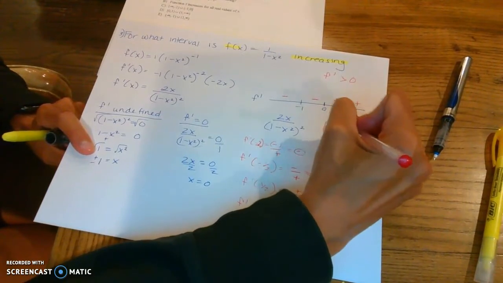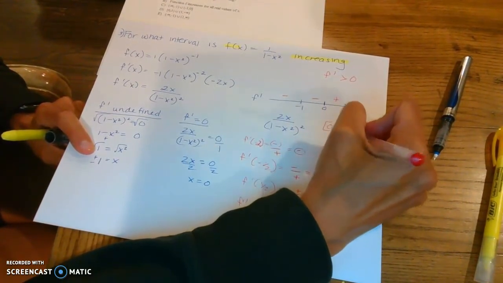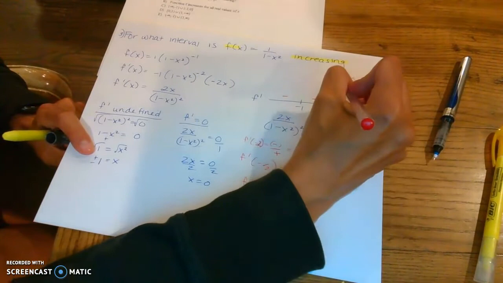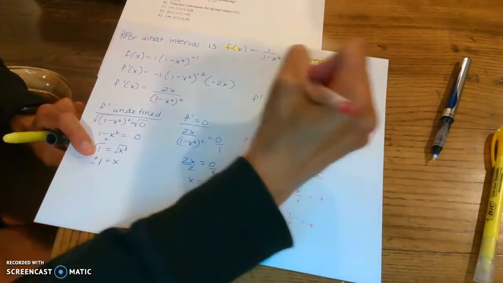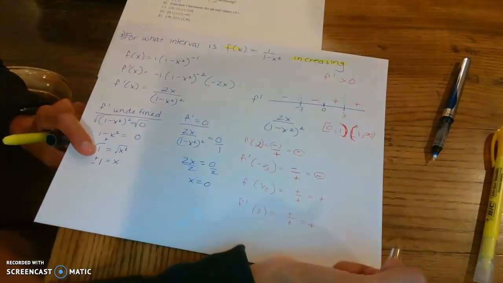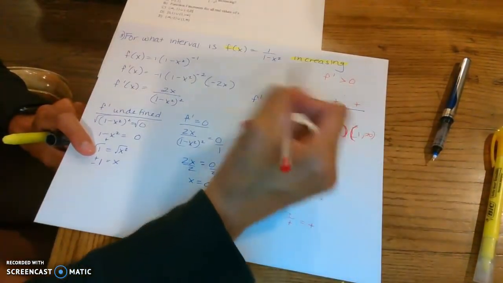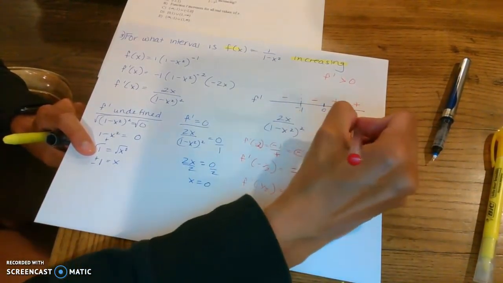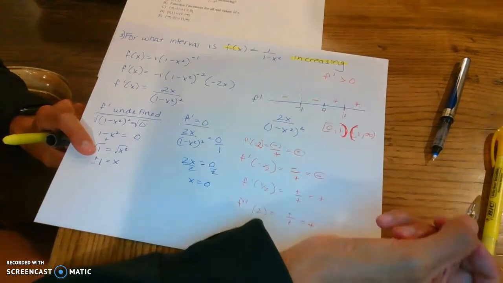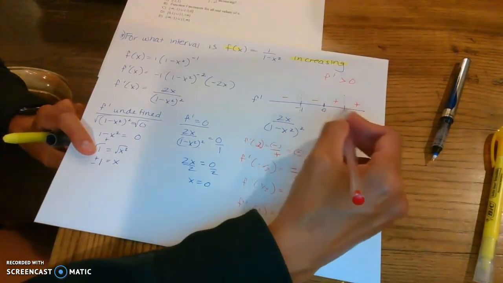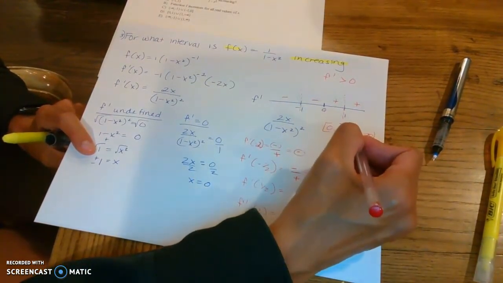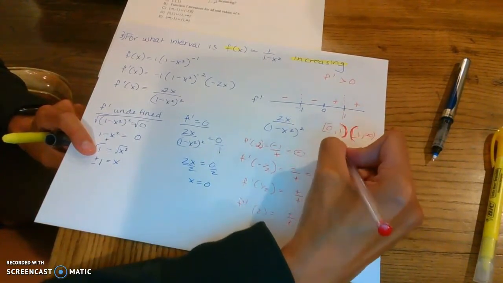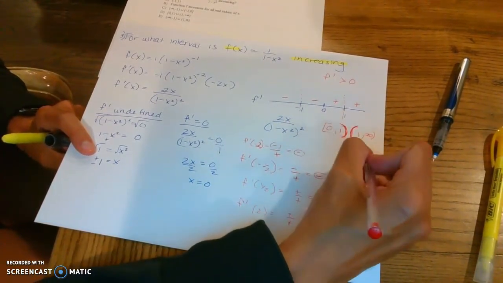I had to separate it and make it not inclusive, even though it's the first derivative, because these values were undefined from the original function. So if you looked at this from the original function, it's undefined. If the original function was not undefined at 1, you technically would have been able to say from 0 to positive infinity.